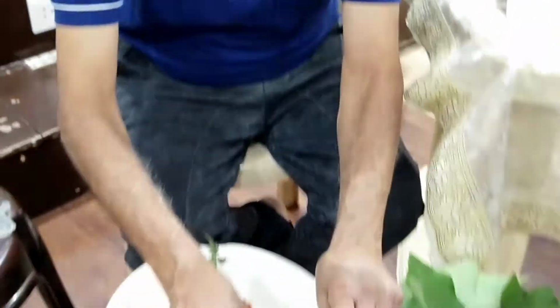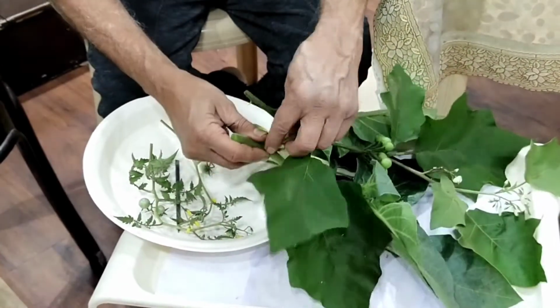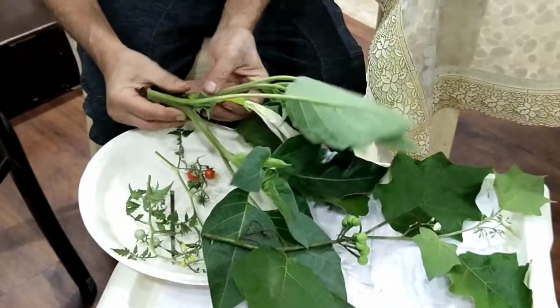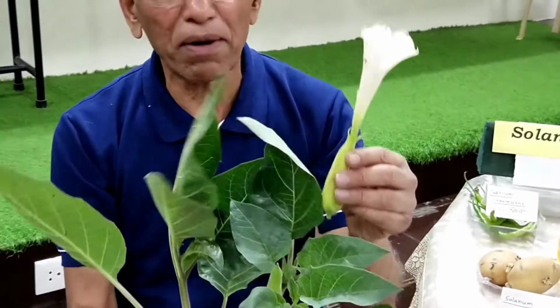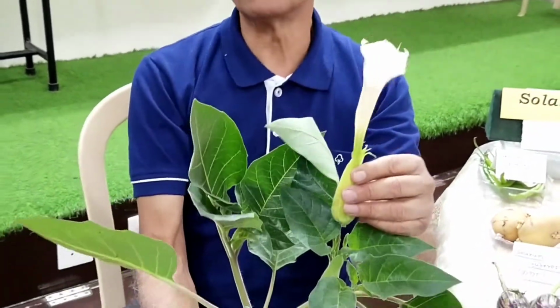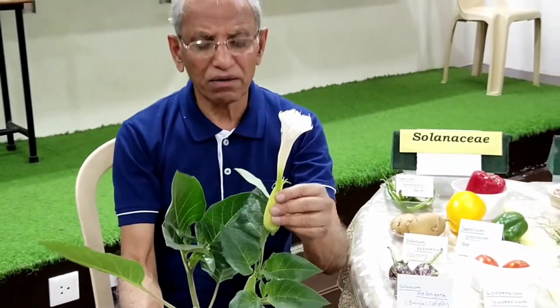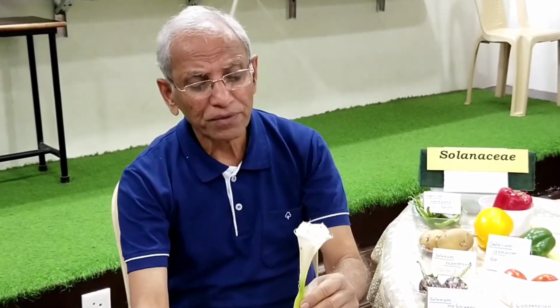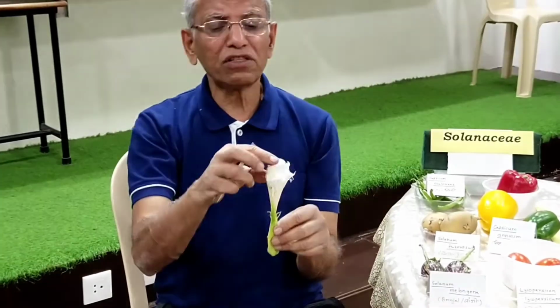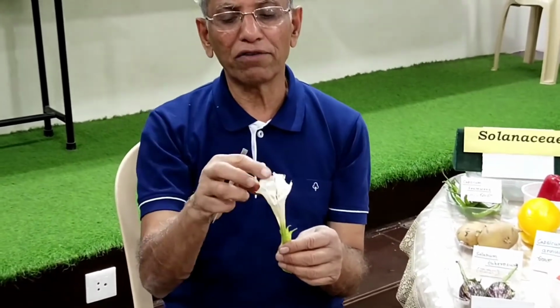I'll now take up one more example which is of a more convincing type, and I'll take up the datura. Here the flower is separately being shown, and this is the plant. Datura plant is very common. It's a wild plant, and it has strong alkaloids, a somewhat poisonous plant. Let us look at this typical Solanaceae flower.